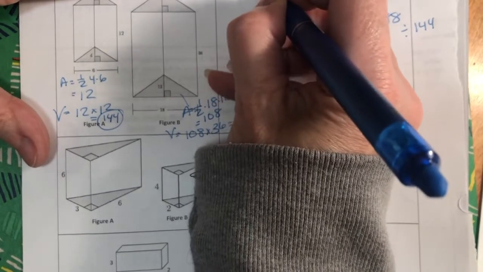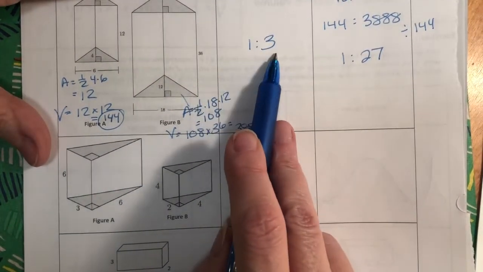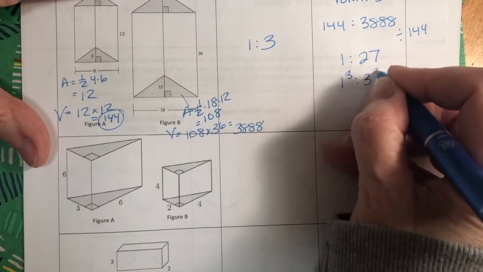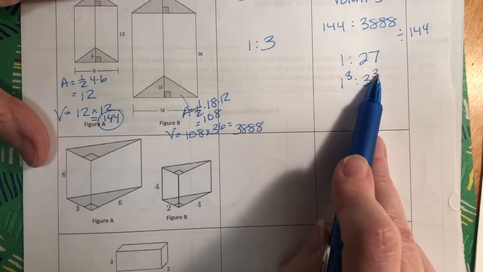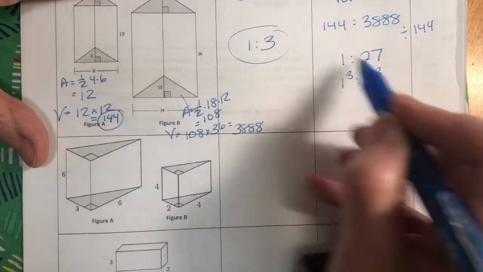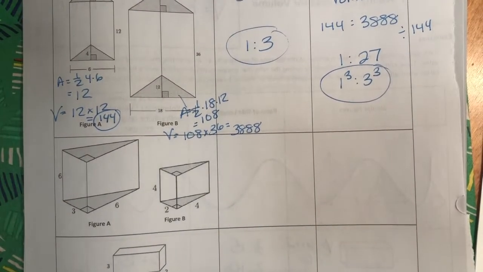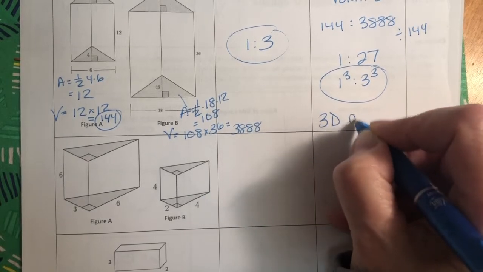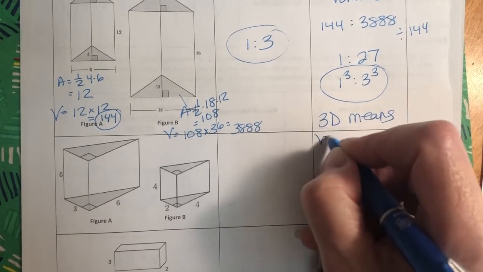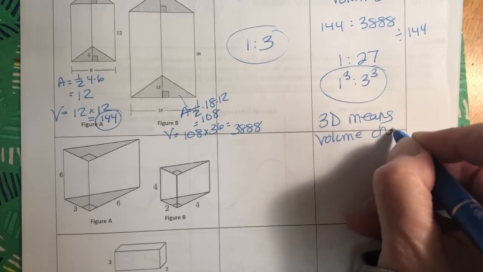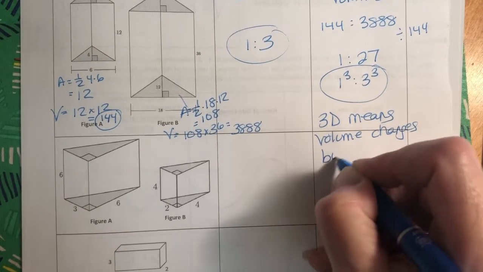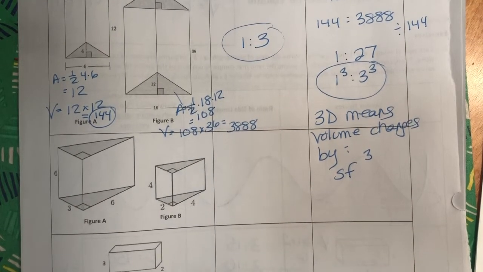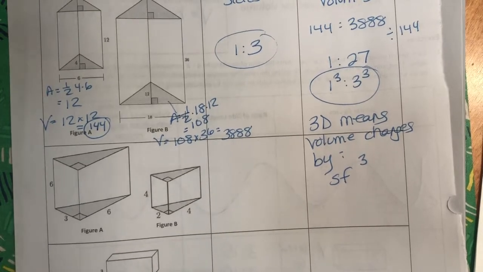So for the side lengths, the ratio was 1 to 3. For the volume, 27 is 3 to the 3rd power, 3 cubed. Okay, that's the pattern. Your volumes are going to go up because it's 3D, which means the volume changes by the scale factor to the 3rd power. So that's the rule that you should be keeping in mind.